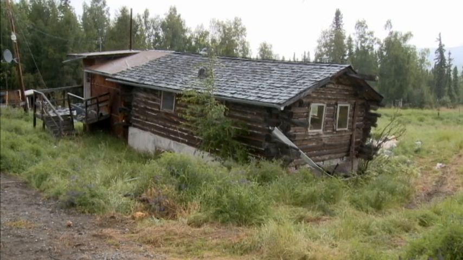Couldn't hardly live in it no more. That's why that new house came up. I had everything blocked up, you know, to level, like your table, your refrigerator, your stove, all that. I had to have the bathroom redone downstairs.